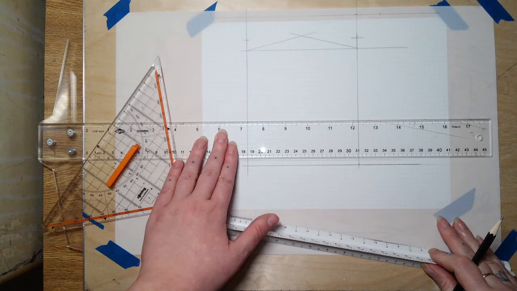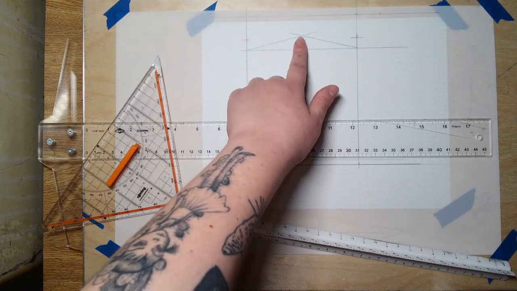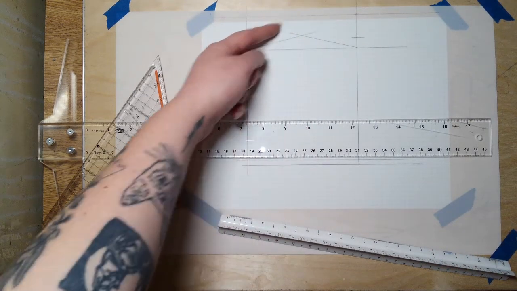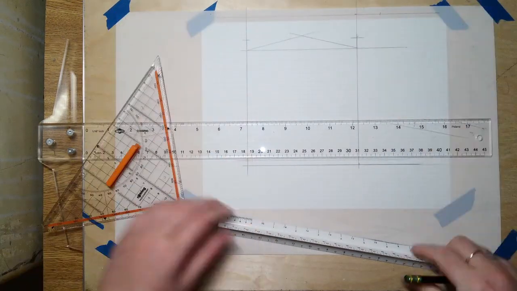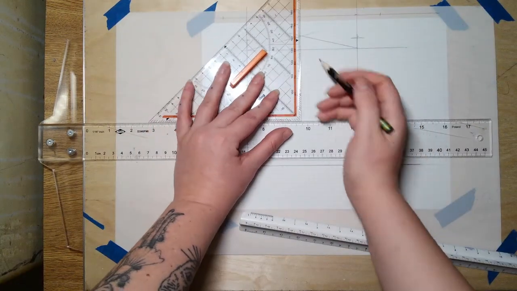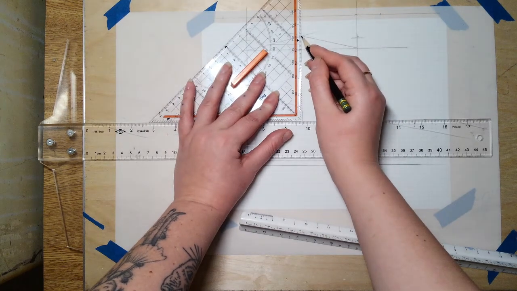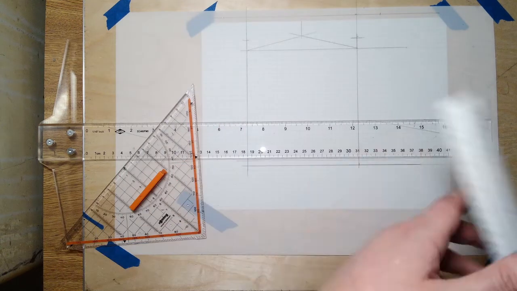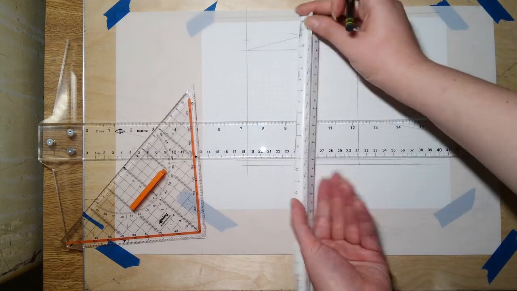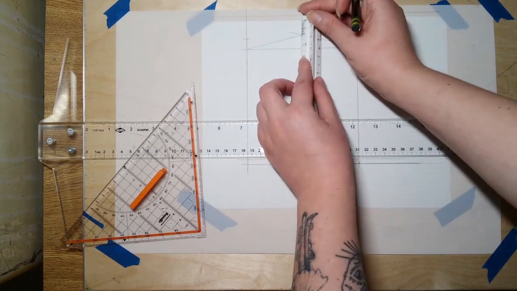Now, for my top one, rather than measuring 3 feet up from here and measuring to connect my points, I'm just going to go from where that roof ridge, that highest point is, and draw a line straight up, measure it to be 1 foot.